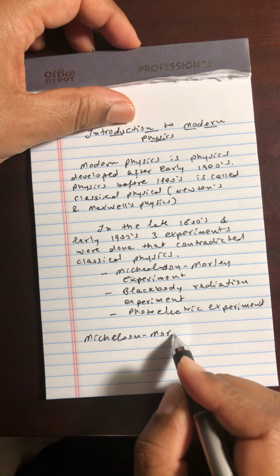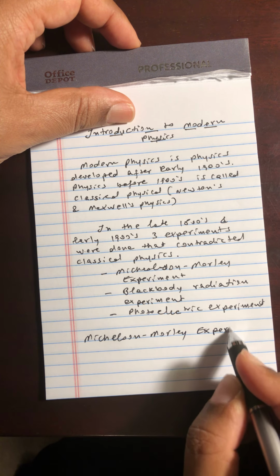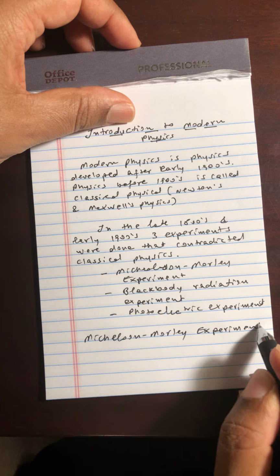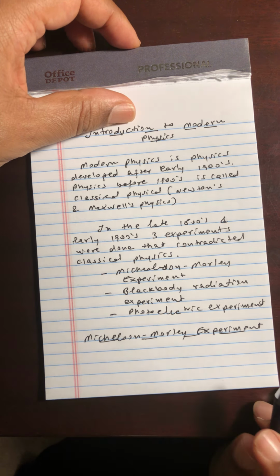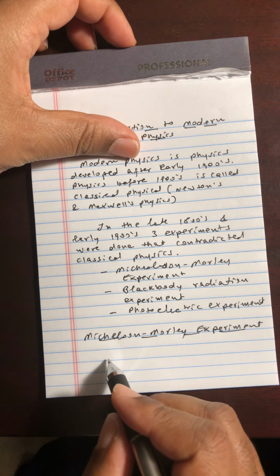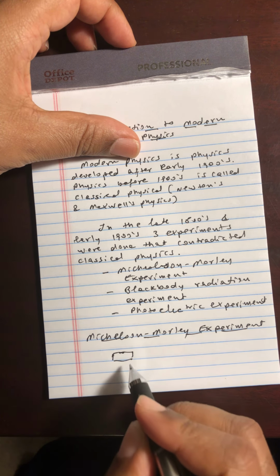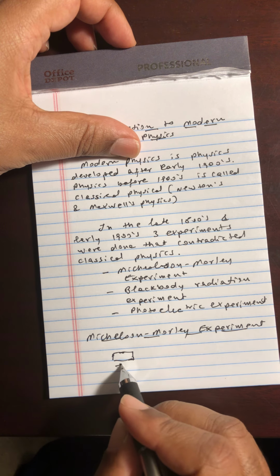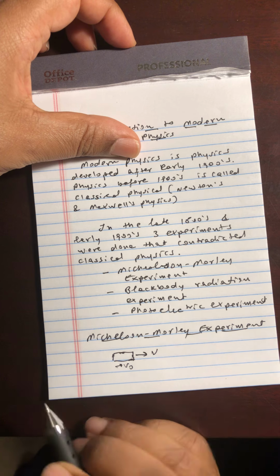Michelson-Morley. These are 2 American scientists. This experiment has to do with relative speed. For example, let's say you have a car going with speed v0, and then let's say you fire a bullet with a speed v.